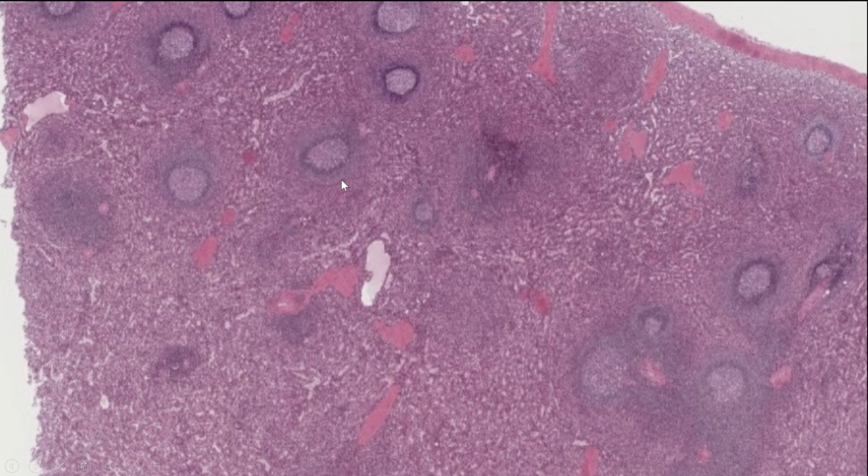We're in the spleen. I know that can get really confusing, you guys. That's why it's really important to know what organ you're in. So these are going to be our little white pulp circle looking things where we have a lot of white blood cells. Everything around it, that's going to be our red pulp where we have all of our red blood cells.